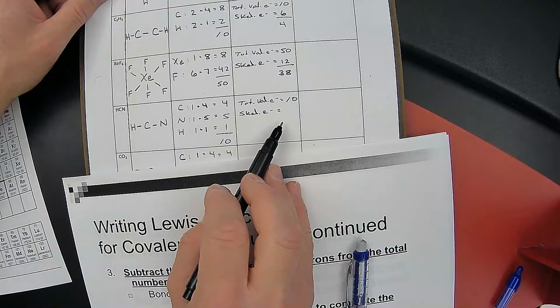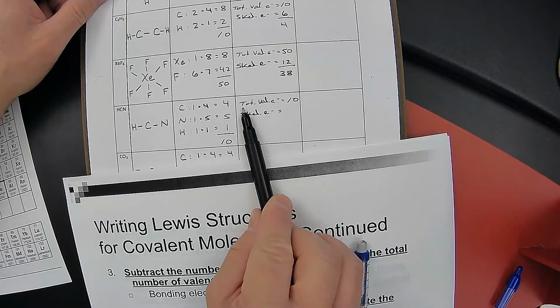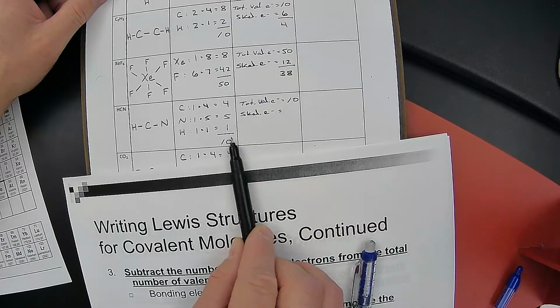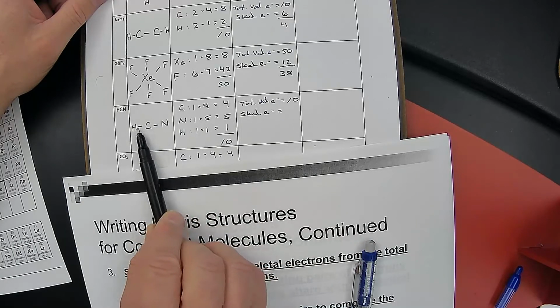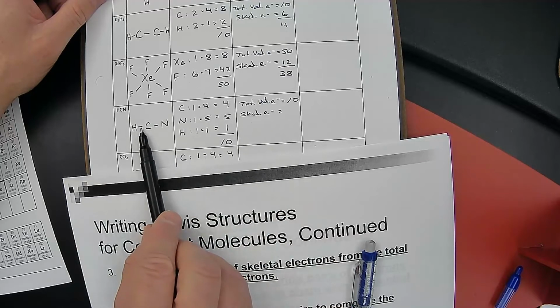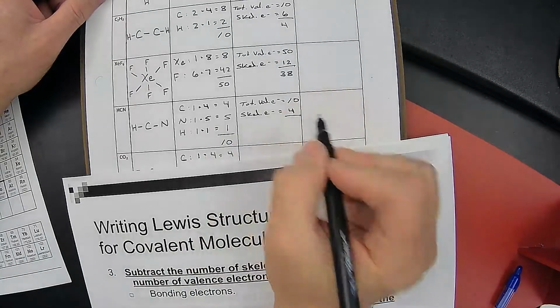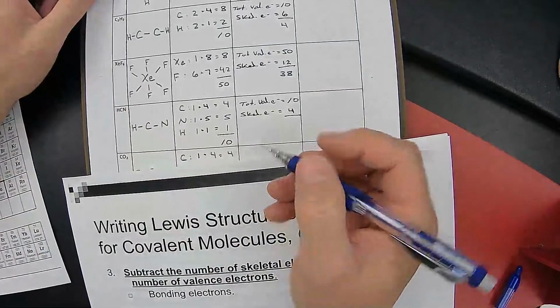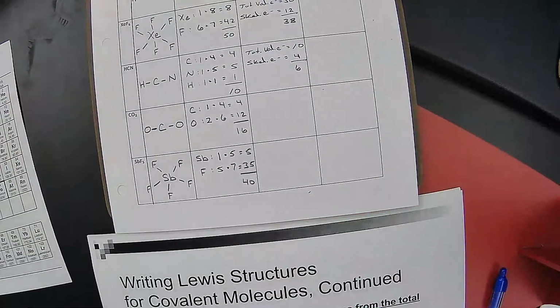So I need to subtract them to figure out how many electrons I still need to put in. Once again, I have a total number of valence electrons that I should be using in this molecule, but I've already used some of those electrons in connecting the atoms. And in here, one bond is 2 electrons, another bond is 2 electrons, so 4 electrons, so we end up with 6 electrons remaining to use for that molecule.